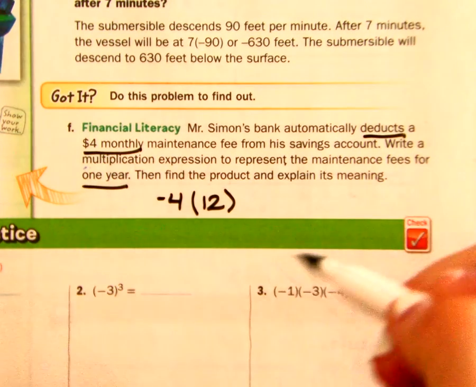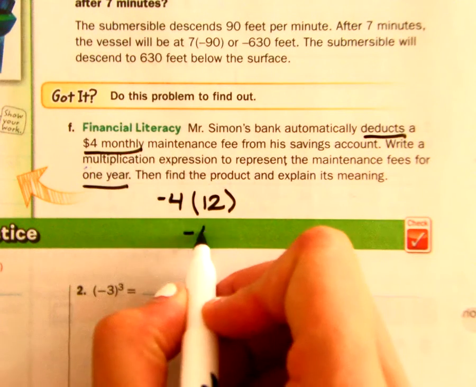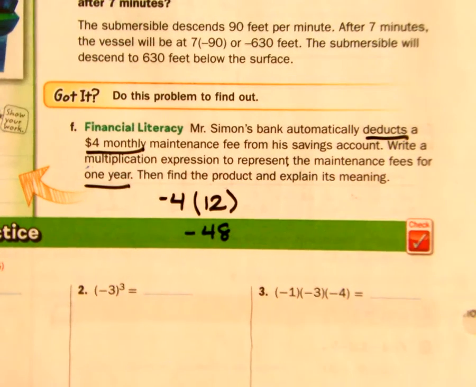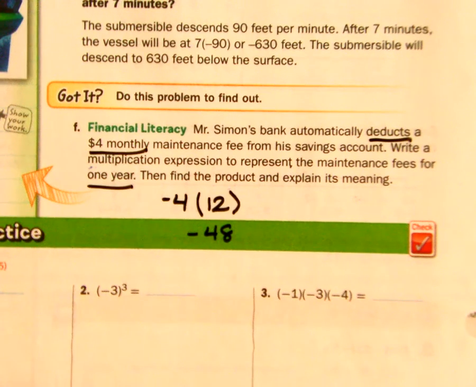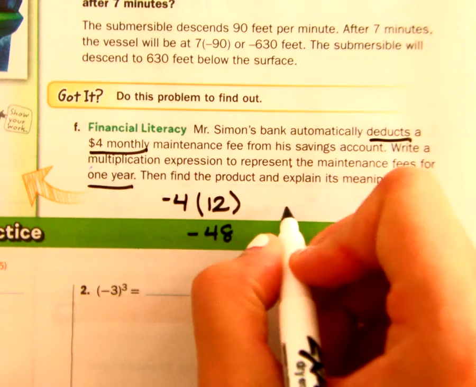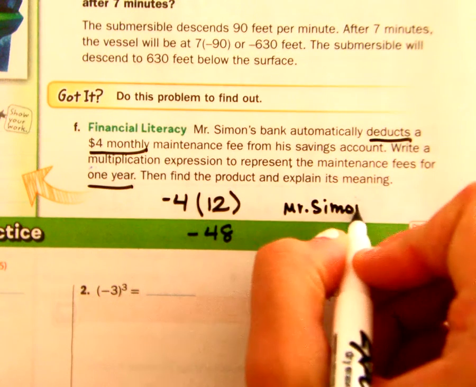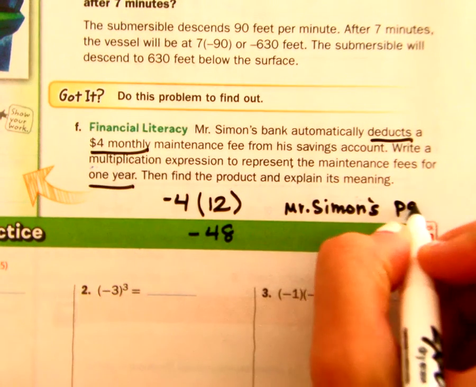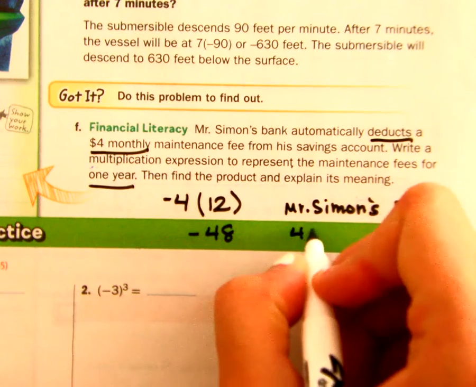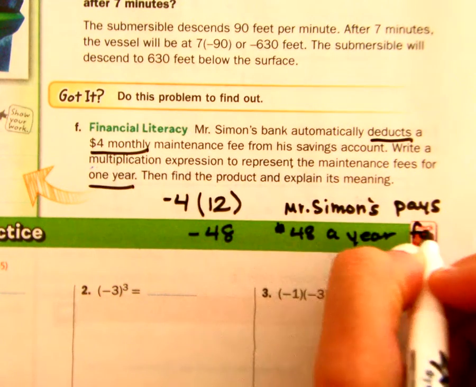Again, I have a negative times a positive, so my answer is negative. And then 4 times 12 is 48. So I have negative 48. And then I have to explain its meaning. What does that 48 mean? This means Mr. Simon's pays $48 a year for maintenance.